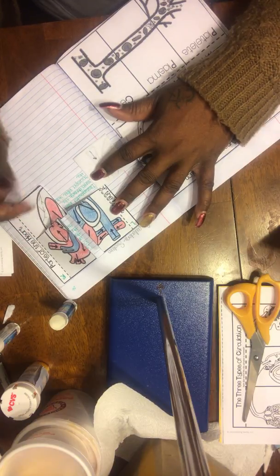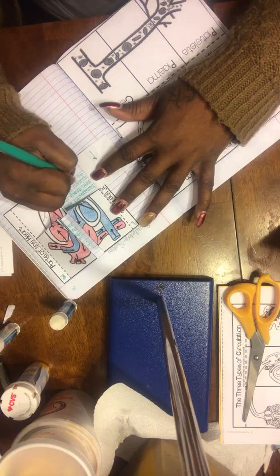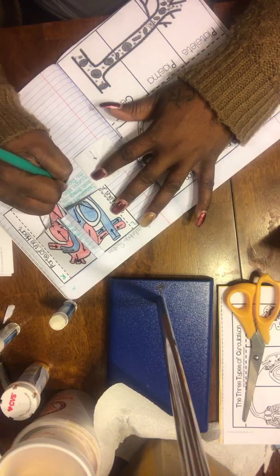I think I should have put it on this side, but we are going to continue.